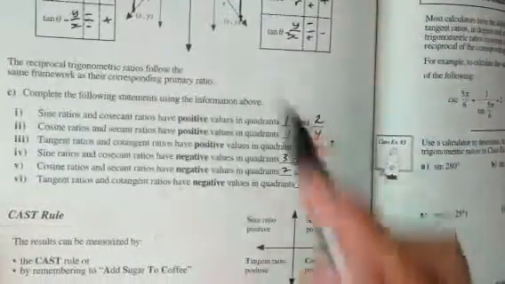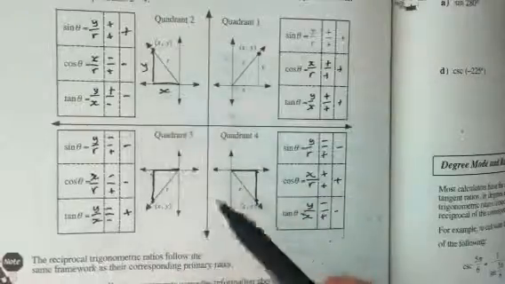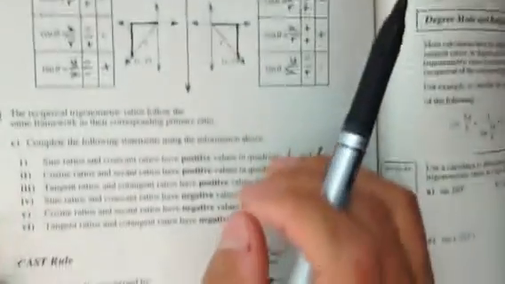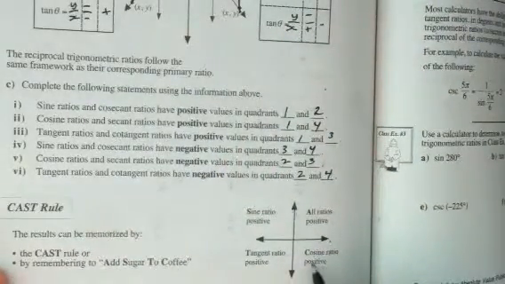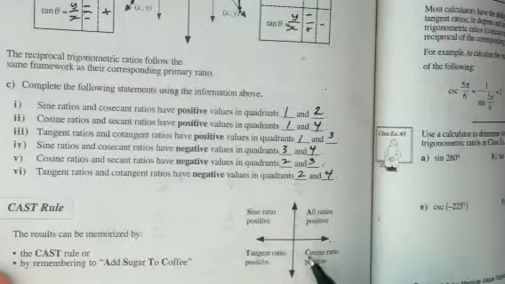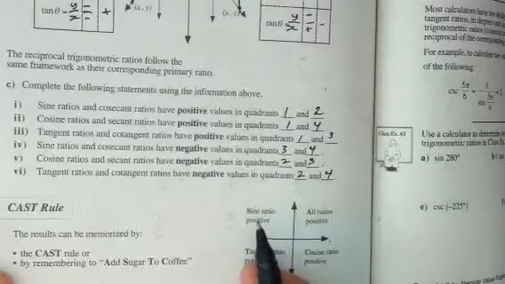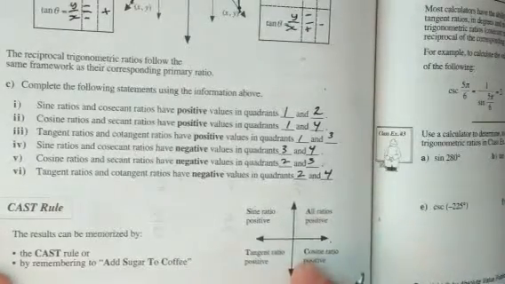And if you don't want to do this each time, which you really shouldn't do, you should actually memorize these. One way you can memorize is to remember the CAST rule. So CAST, starting from the bottom right, C-A-S-T, or you can remember from top right all the way around is add sugar to coffee. All ratios are positive, sine ratios are positive, tan ratios are positive, and cosine ratios are positive. But remember that all ratios still encompasses all, but sine ratio is positive, but also the cosecant is positive here. Tan and cotan is positive, and then cosine and the secant ratio is positive here.